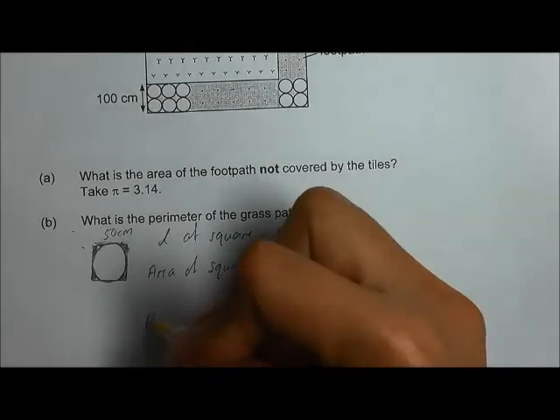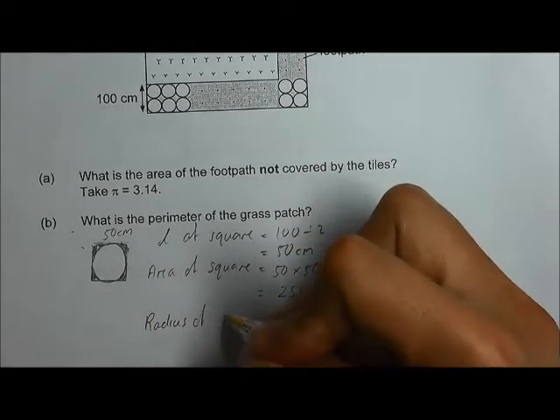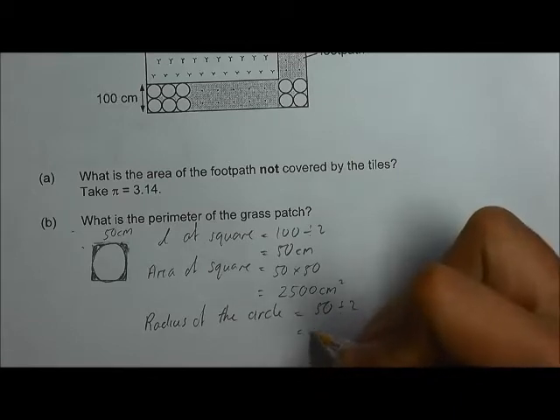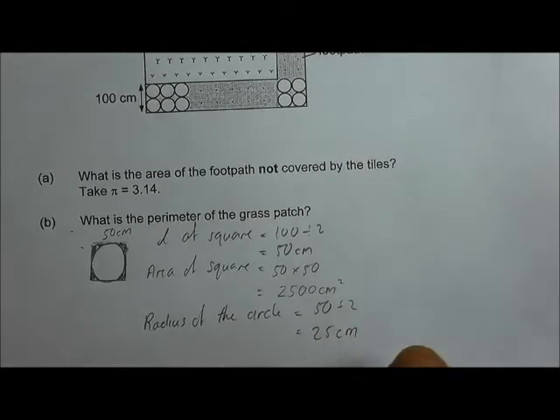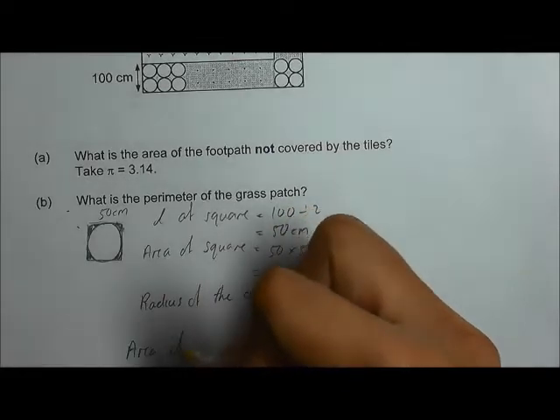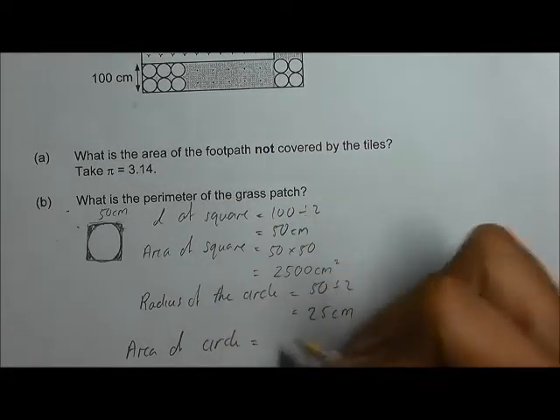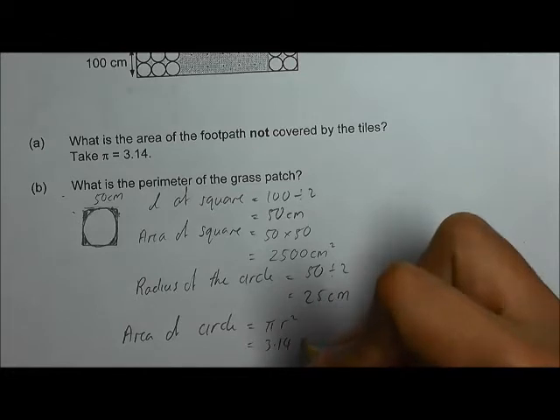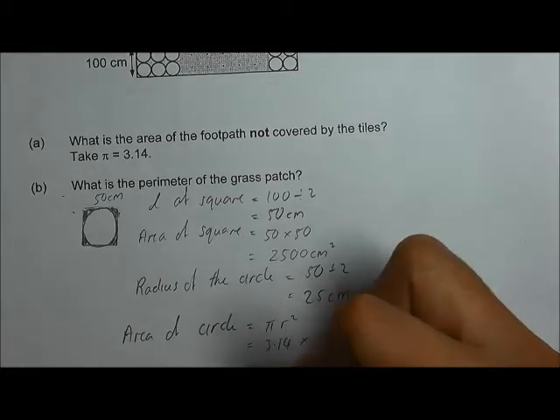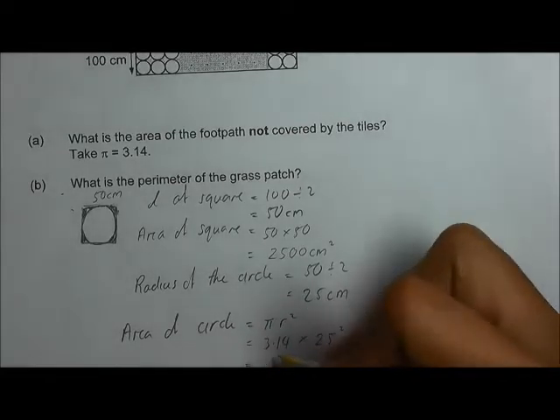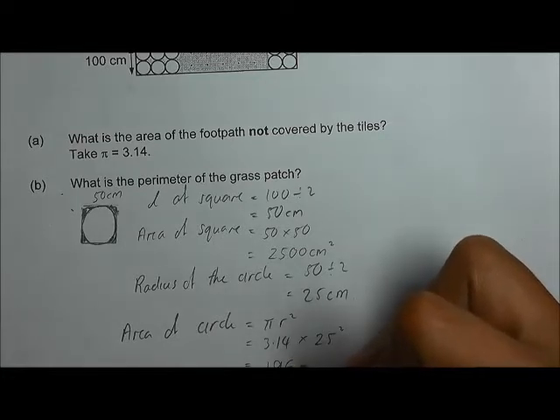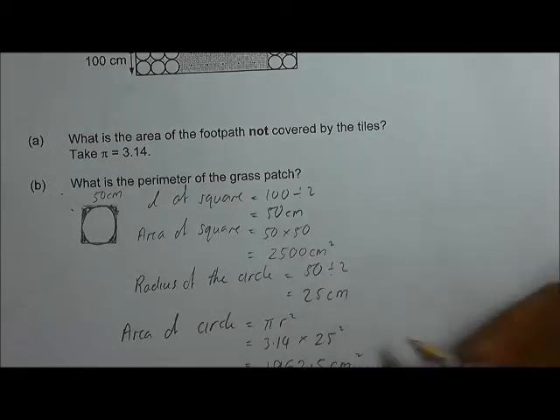And we can find the radius of the circle as 50 divided by 2, 25 cm, and the area of the circle is equal to pi r squared, which is 3.14 times 25 squared. That will give us 1962.5 cm squared.